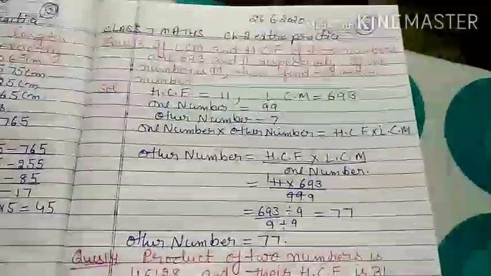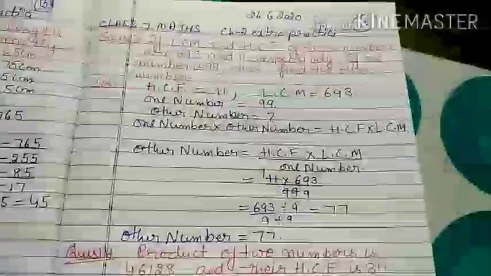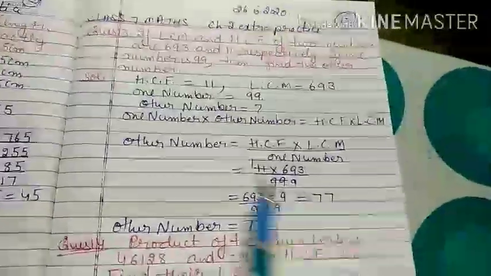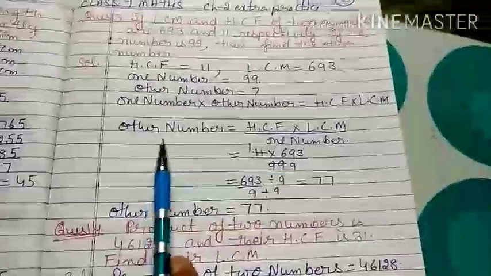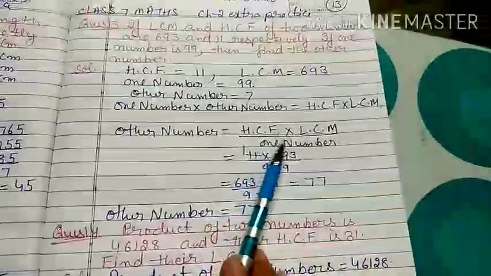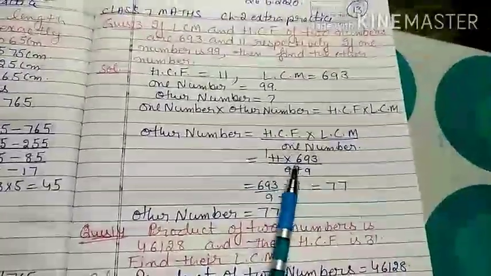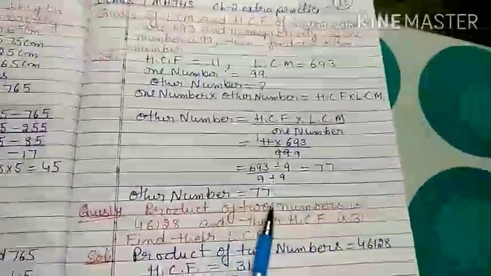Similarly, your second last question: if you have 2 numbers, LCM and HCF are given to you, and one number is given to you, you find the other number. Your formula is: other number is equal to HCF into LCM divided by one number. So here 11 into 693 divided by 99 gives me 77.